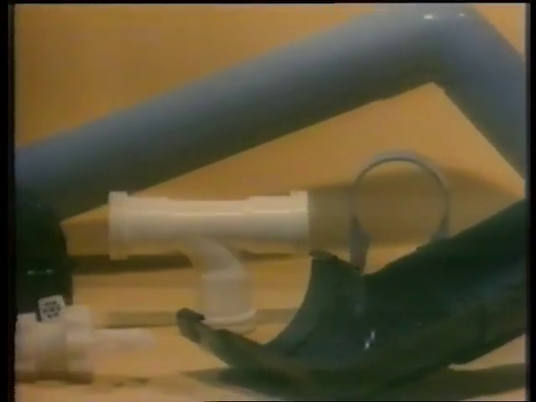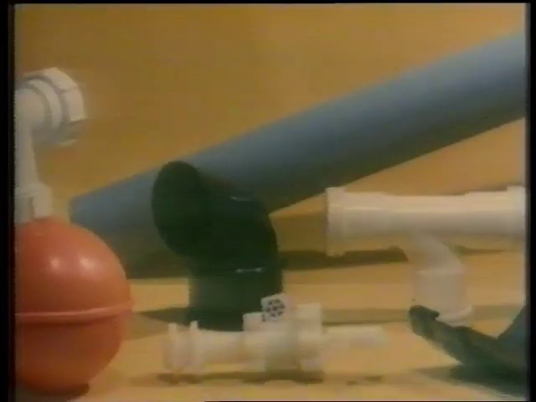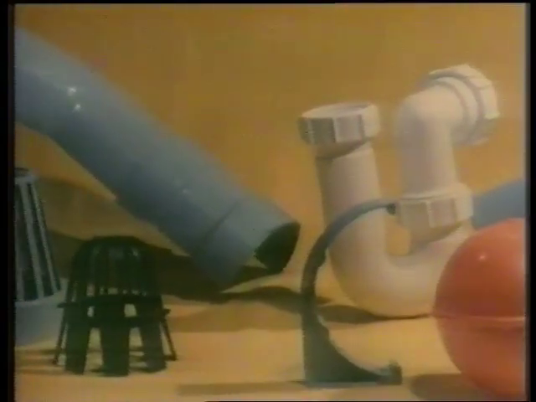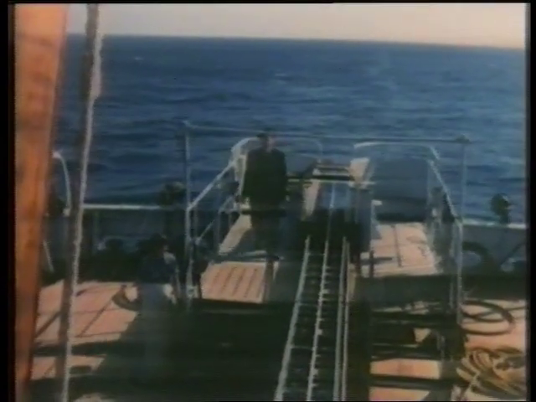We use it in things we take for granted. And also in things we can't even see, like underwater cables carrying telephone conversations to other continents.